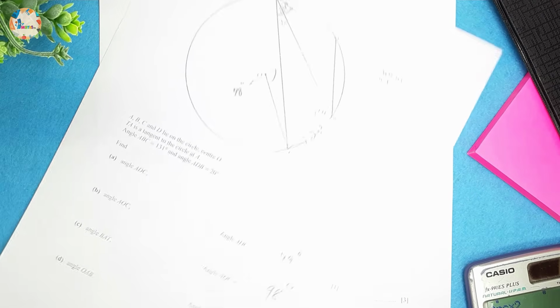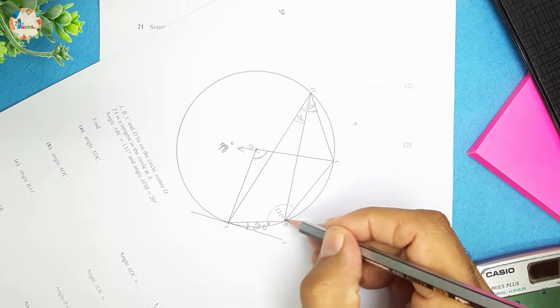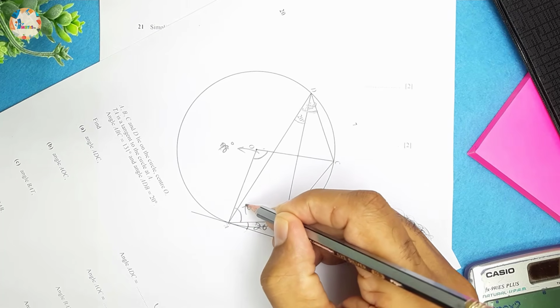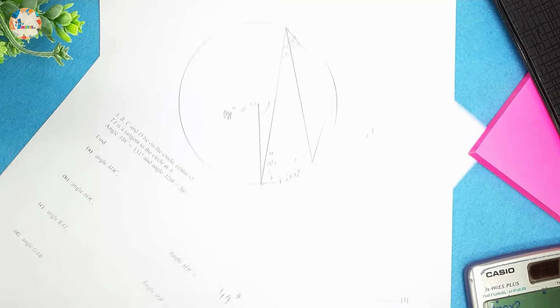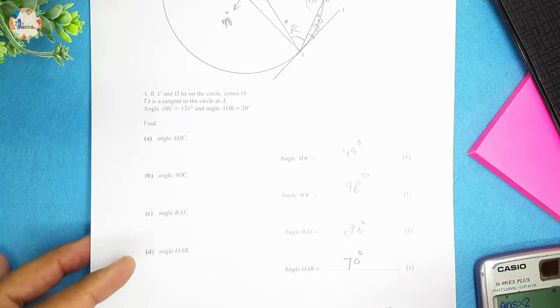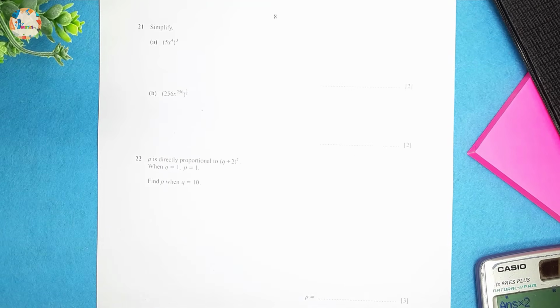And if this is 20 degrees, the remaining angle, which is OAB, will be this remaining angle, because the total is 90 degrees, so this will be 70 degrees. So we can write here 70 degrees. That's all. This is done with question 20.